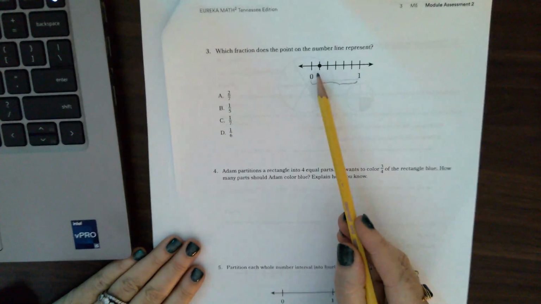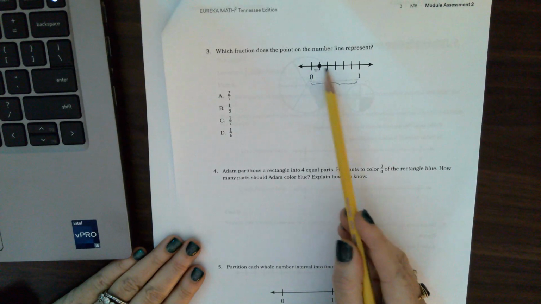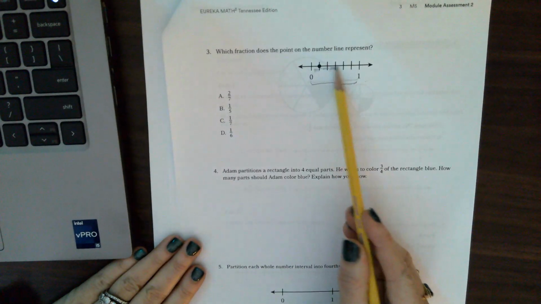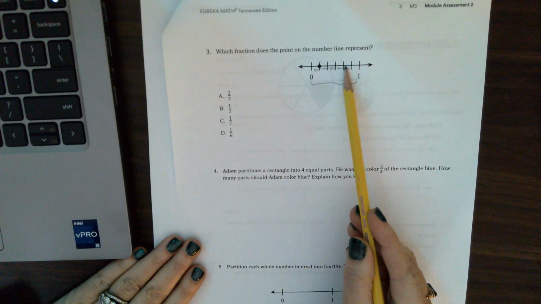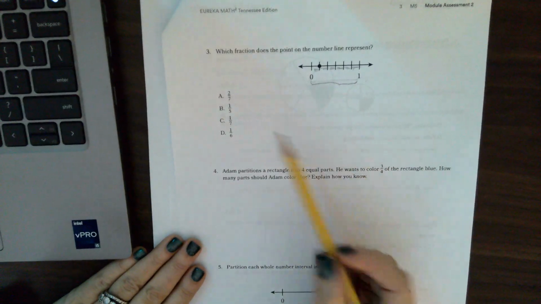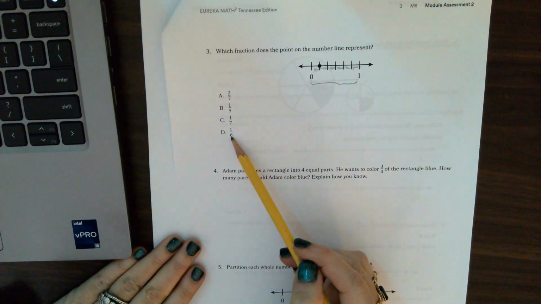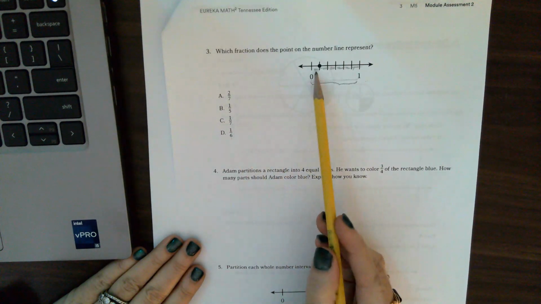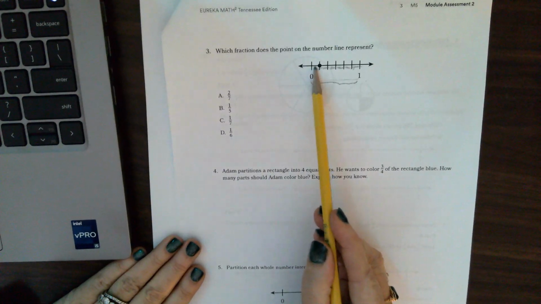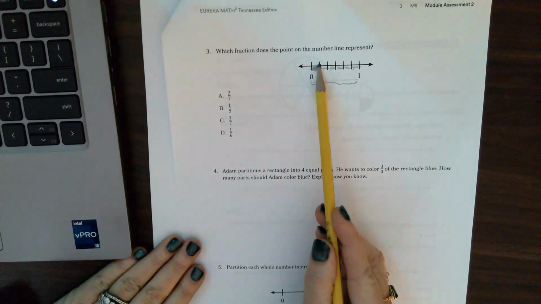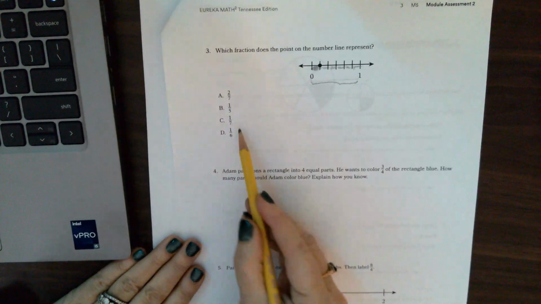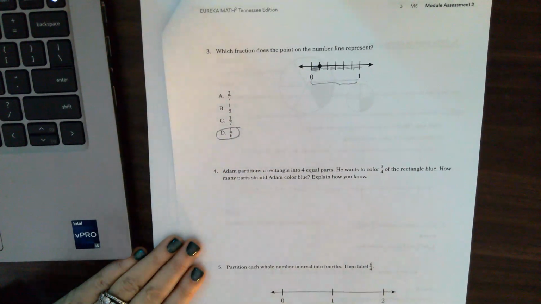This interval has been partitioned into 1, 2, 3, 4, 5, 6 pieces. So the first thing I need to look for is something that shows a denominator of 6. And then I want to double check. This is the first, or one piece out of 6. So her point on the number line was at 1/6.